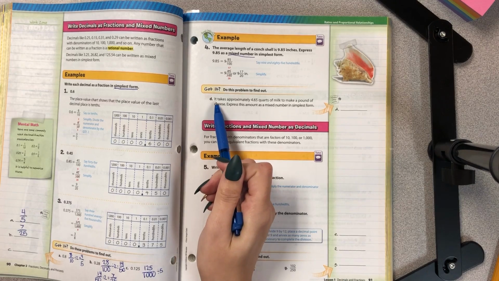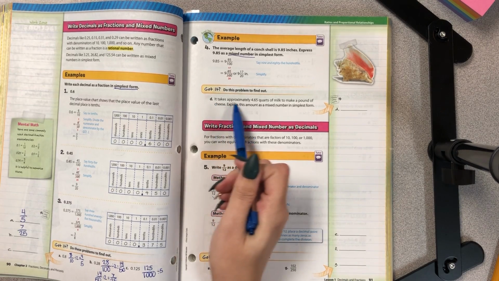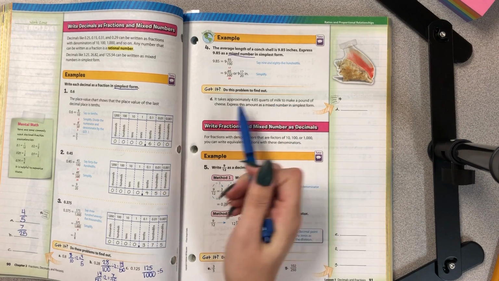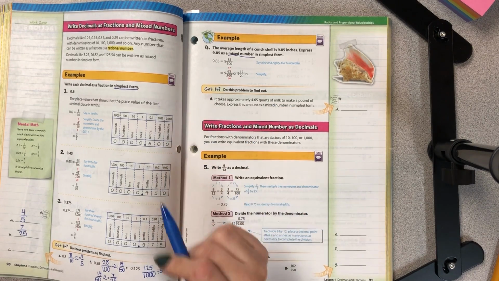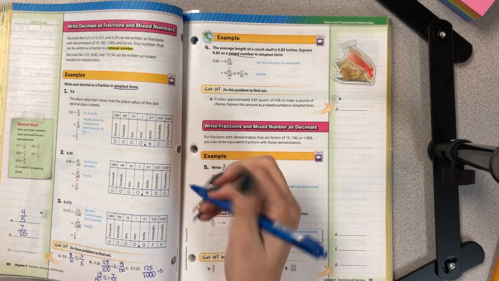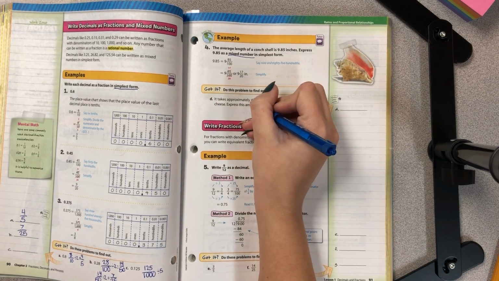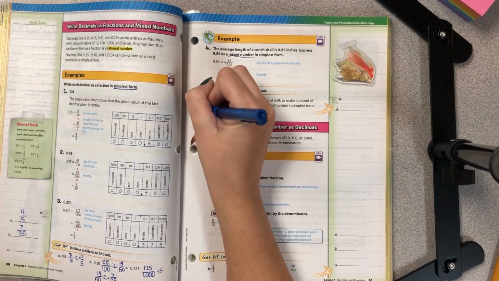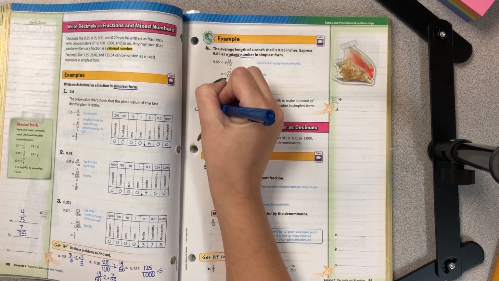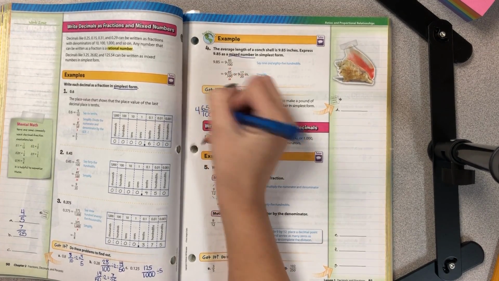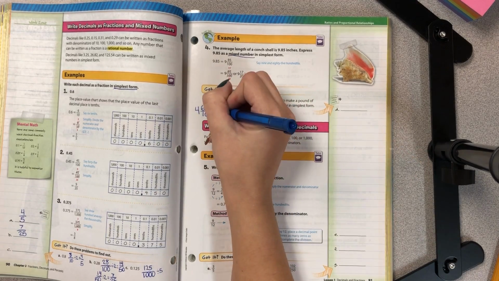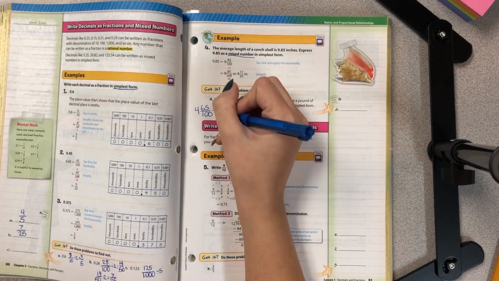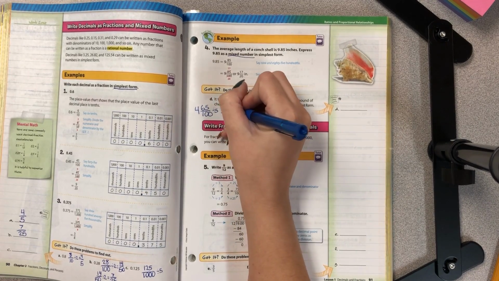So our next question: it takes approximately 4 65/100 quarts of milk to make a pound of cheese. Express this amount as a mixed number in simplest form. So I know that 4 65/100 written as a mixed number is 4 and 65/100. And then I can divide it by 5 because I know that these two have factors of 5, which would give me 4.